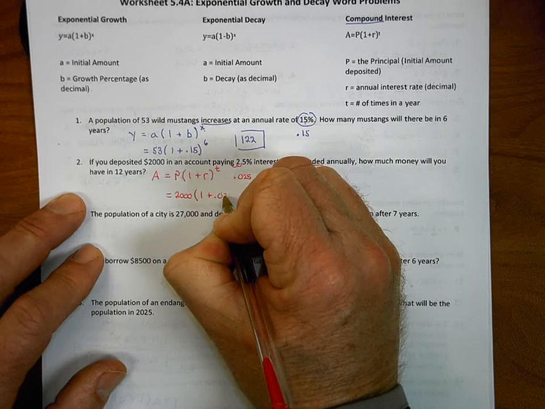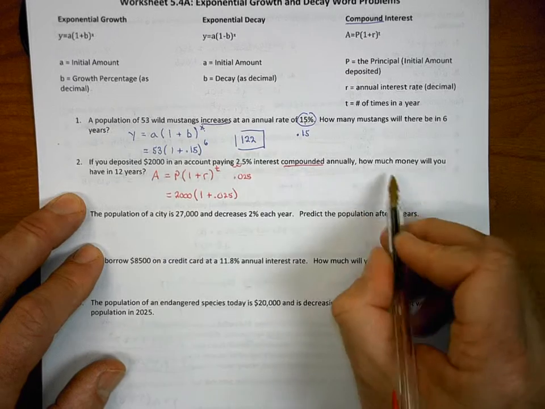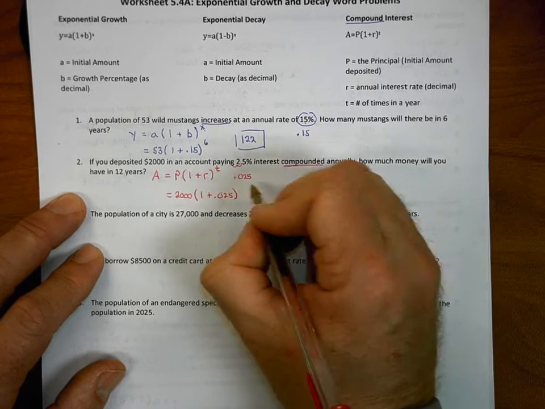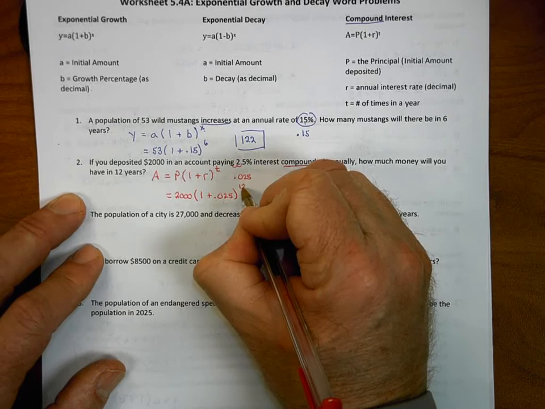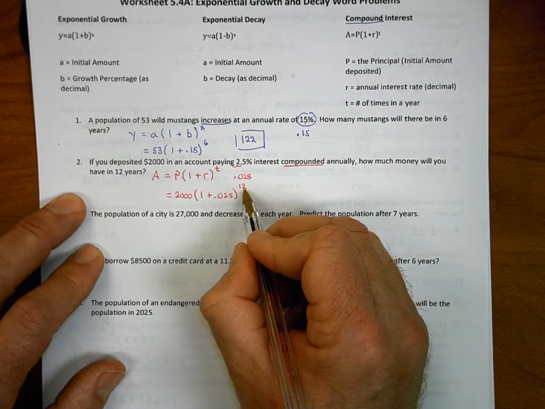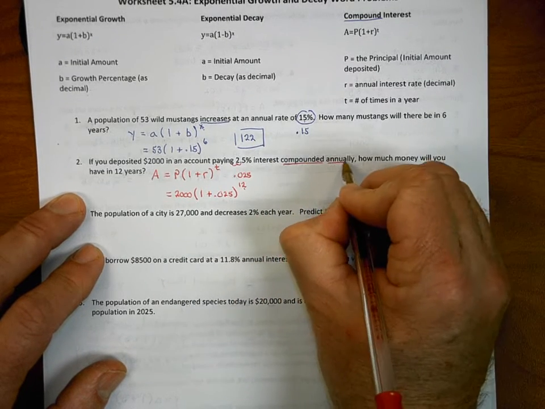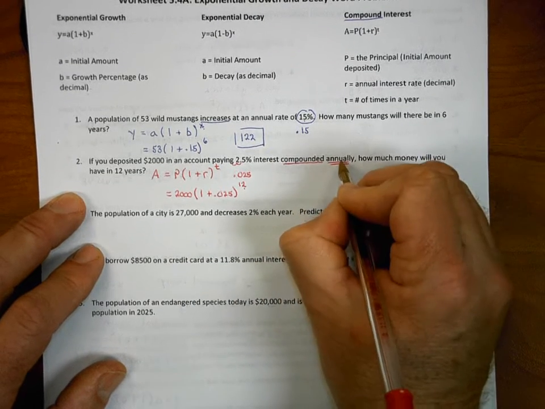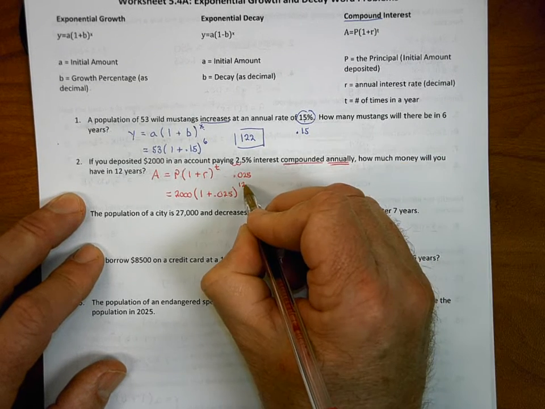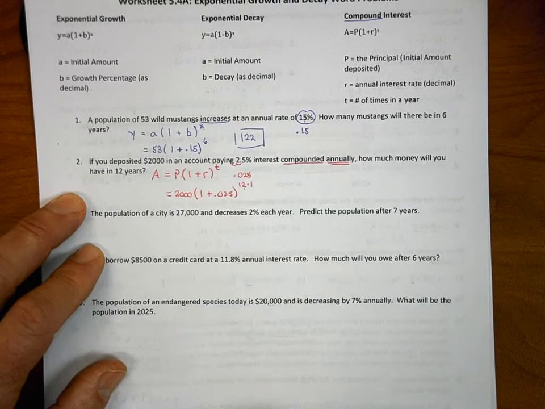And then my T value is my time period. So I want to know how much money will you have in 12 years. So my time period is going to be 12, and then I need to figure out how many times my interest is being compounded. Well, it says it's being compounded annually, so that means it's only being compounded once a year. So that means my total exponent will be 12 times 1.